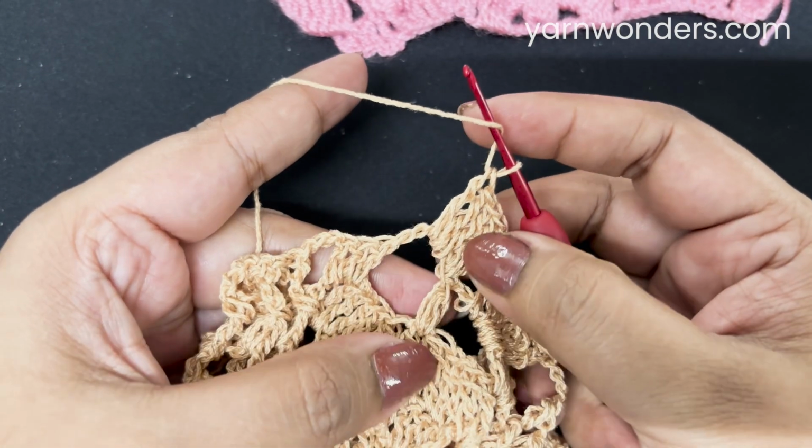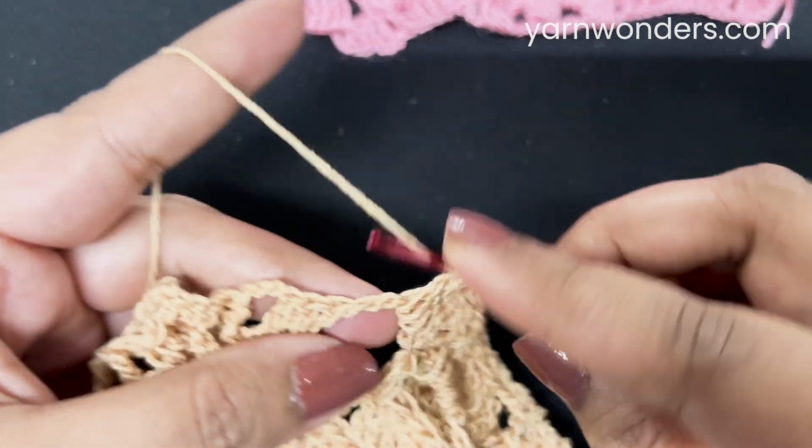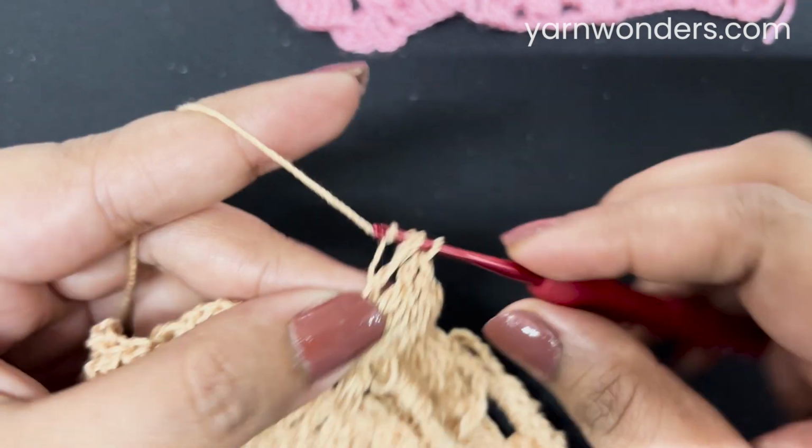So make 3 triple crochets on top of the puff stitch and 6 more triple crochets on top into the chain 4 space.